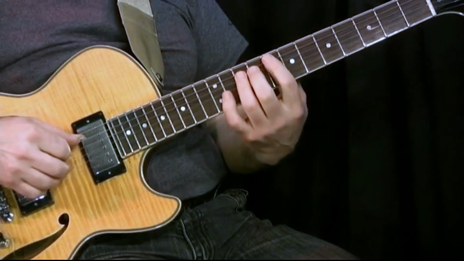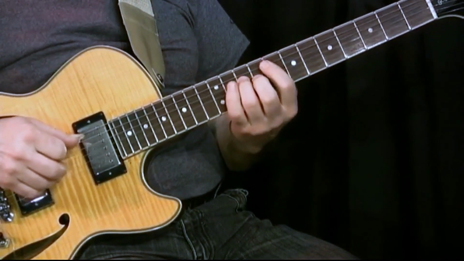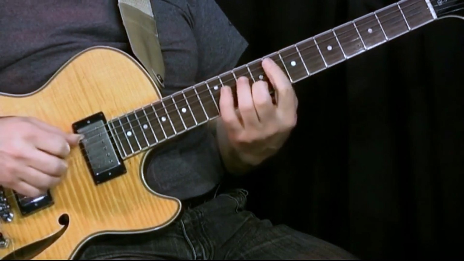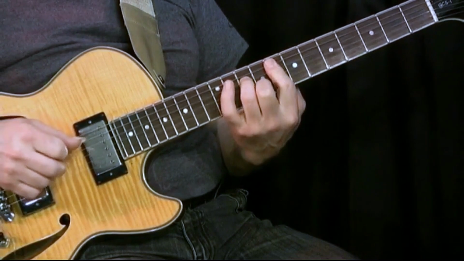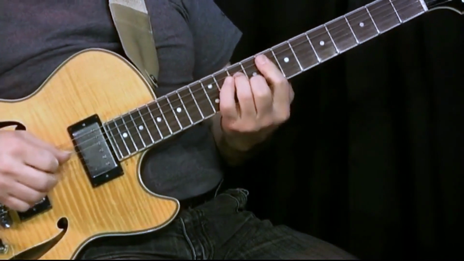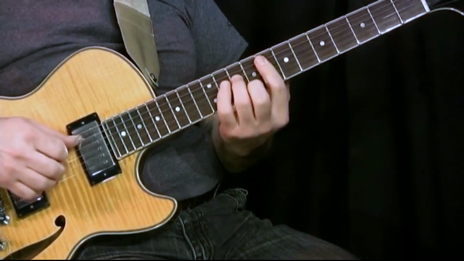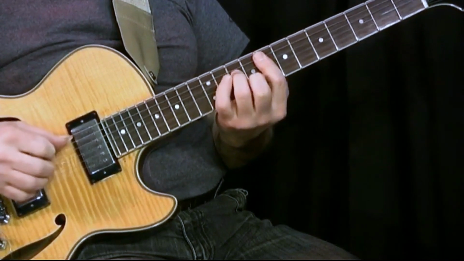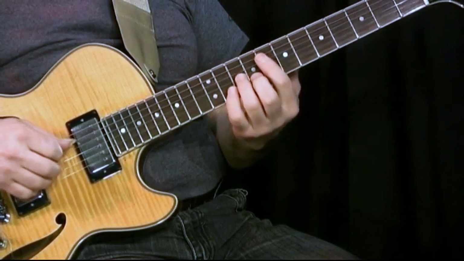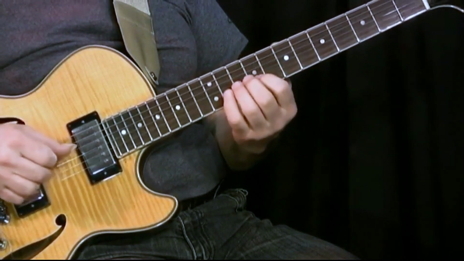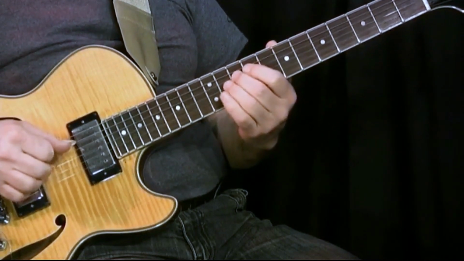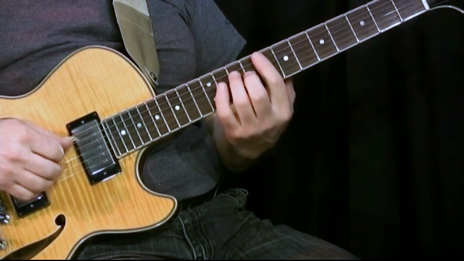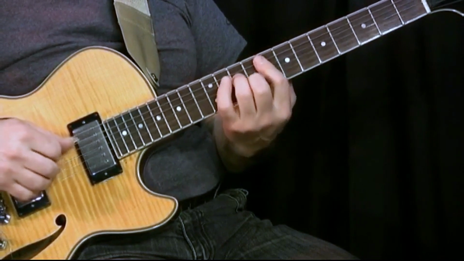So together I have the notes F, C, E flat, and A flat. And that makes a straight up F minor 7 chord in the 8th position. And the entire melody is available in this area without really moving much, or certainly not the bar finger.